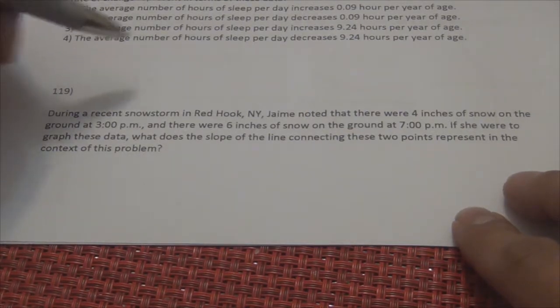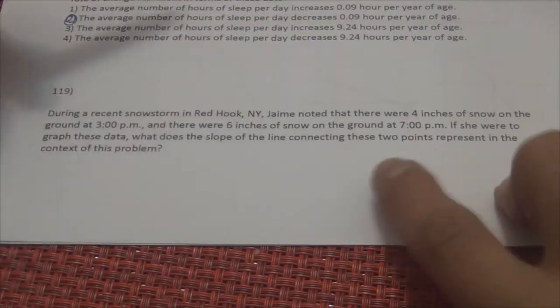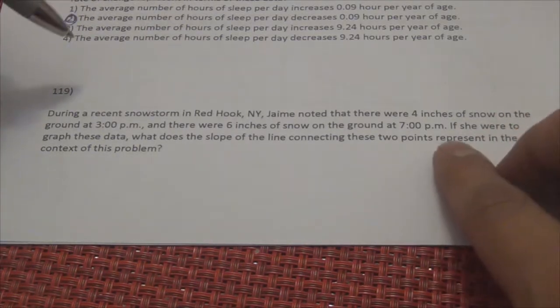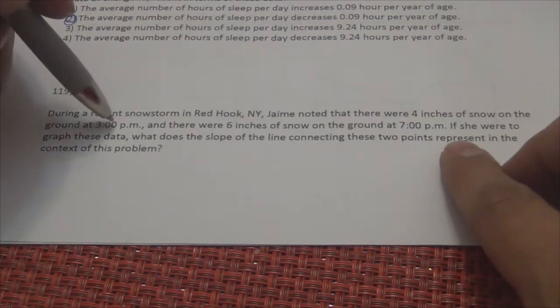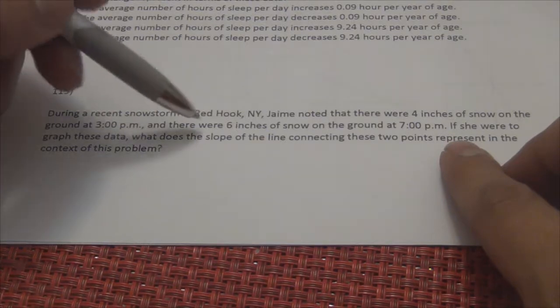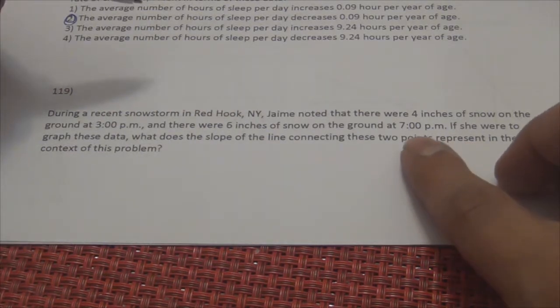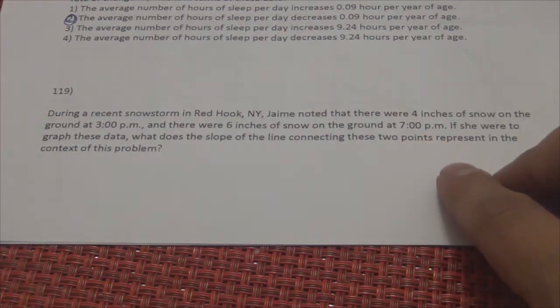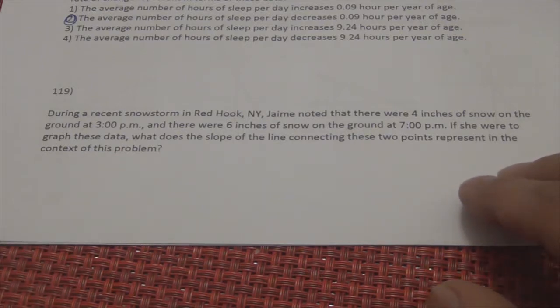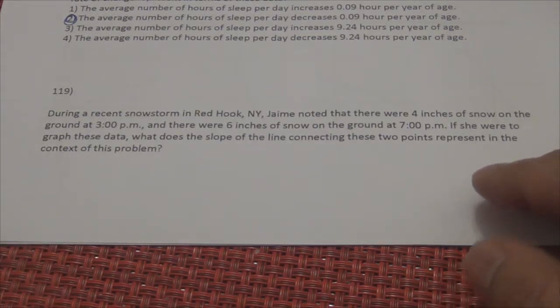During a recent snowstorm in Red Hook, New York, Jamie noted that there were 4 inches of snow on the ground at 3 p.m. Okay. And there were 6 inches of snow on the ground by 7 p.m. If she were to graph this data, what does the slope of the line connecting these 2 points represent in the context of this problem? To be honest, I don't know.